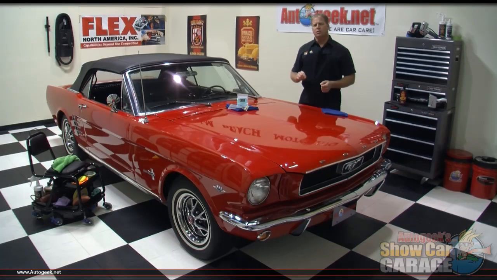While a lot of people think choosing the best wax is the secret to creating a show car finish, it's actually the results you achieve during the surface prep steps that determine your final results. If you don't remove the defects during the surface prep steps, the defects will still be there when you wipe off the wax. So the surface prep steps are actually the most important steps of all when we talk about creating a true show car finish.